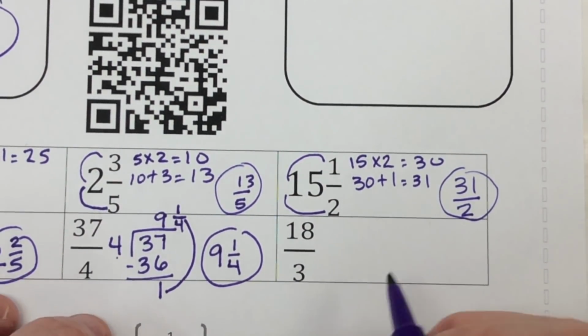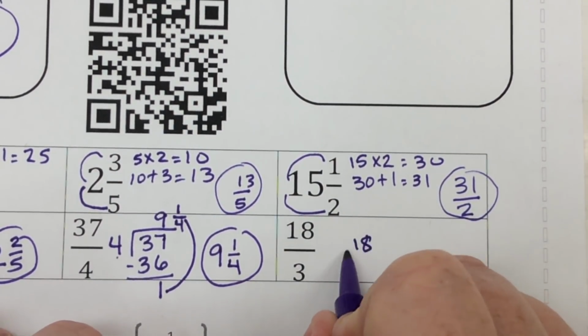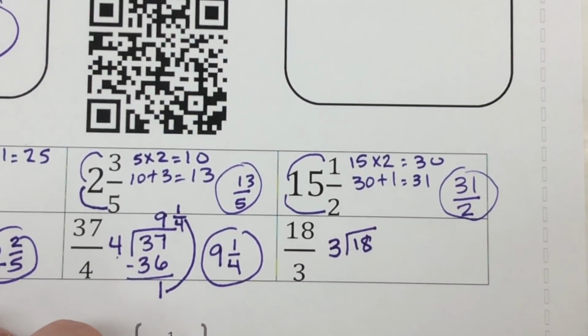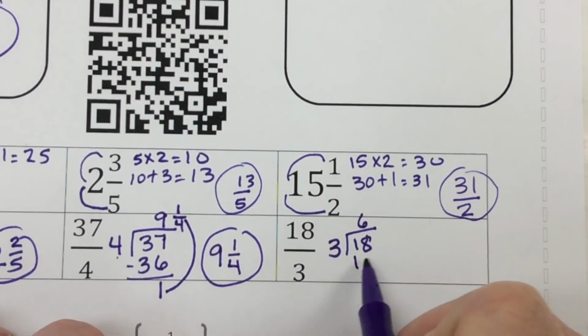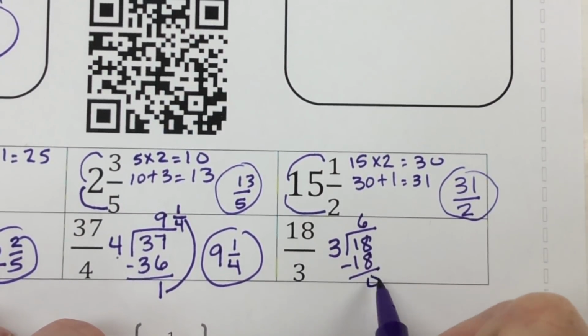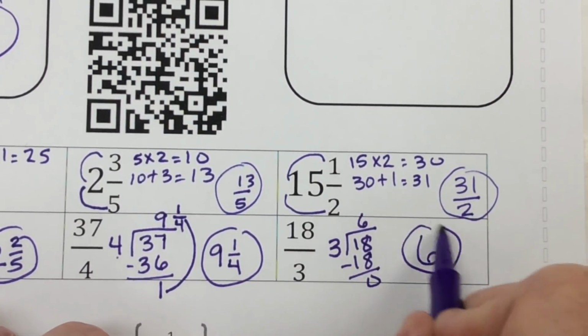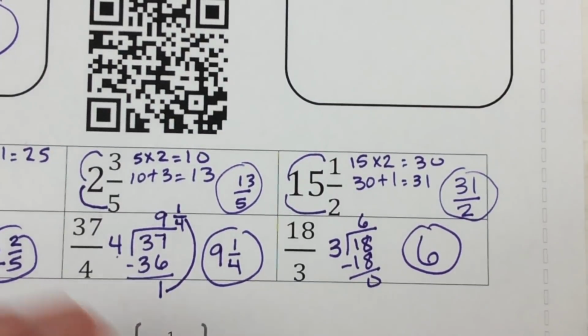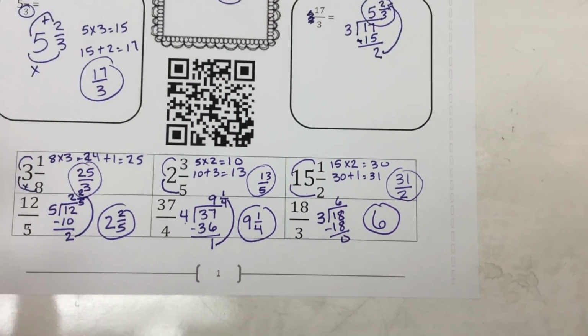Okay, the last one, 18 thirds. 18 divided by 3. 3 times 6, oh, it is 18. There's no remainder. You know what that means? My answer is just 6. That'd be 6 and 0 thirds.